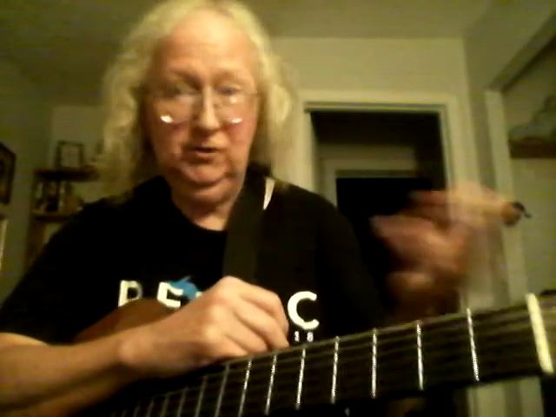If you're in G, everything starts with the G. And when that happens, it's called the one chord, all right? In the key of C, C is the one chord. In the key of A minor, A minor is the one chord. In the key of E flat, there is such a thing, it's all bar chords, E flat is your one chord.